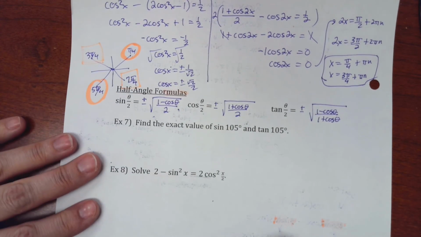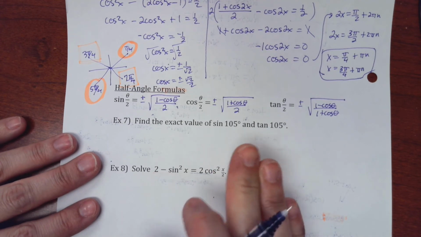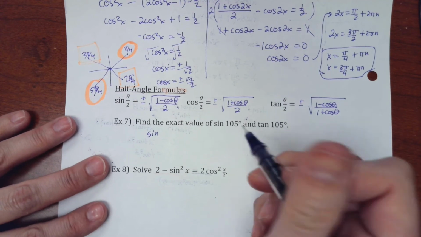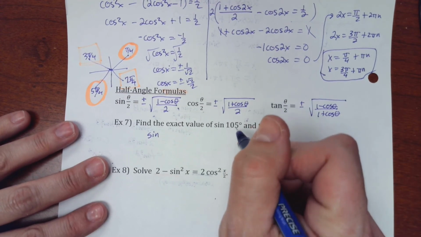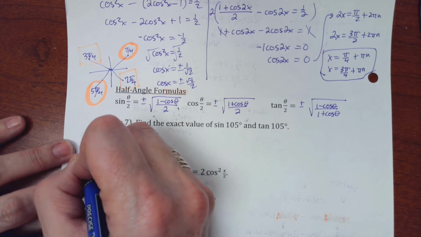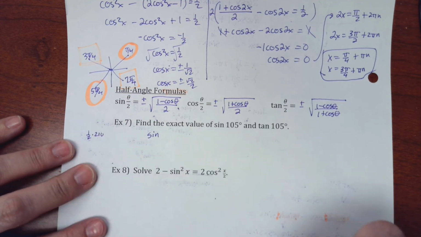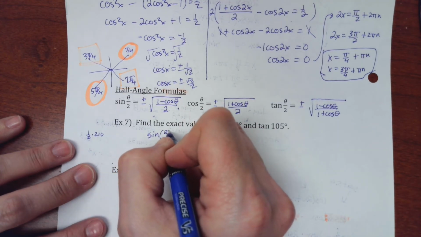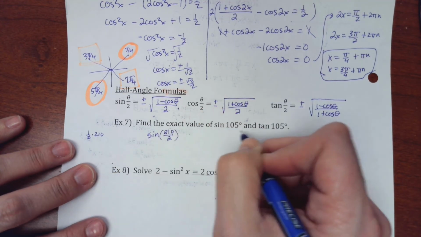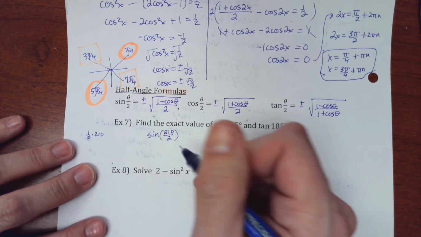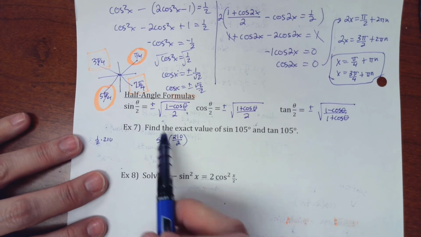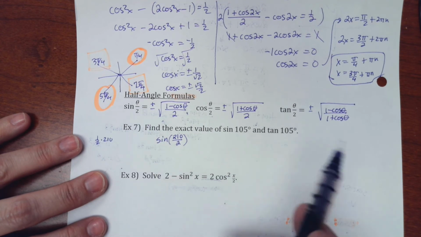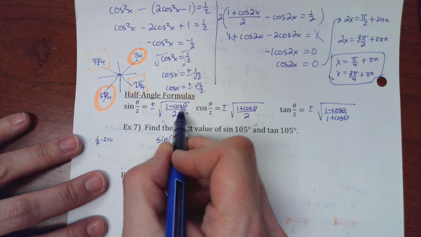All right, so here we go. The sine of 105. So the sine of 105. 105 is half of 210, right? So 1/2 of 210 is 105. So 105 is really 210 over 2. Because I don't know anything about 105, but I do know 210, and so that's what we're going to do. I'm going to put 210 right here. 210 over 2 is 105. All right. And so then I can use 210 in my problem.